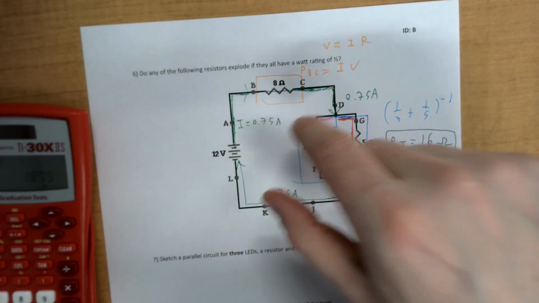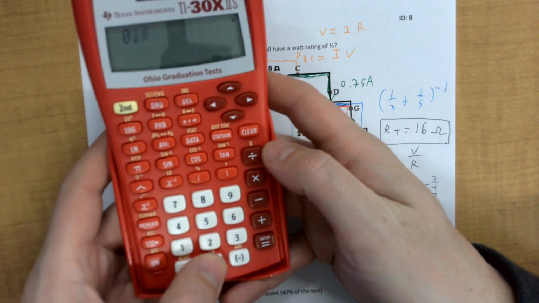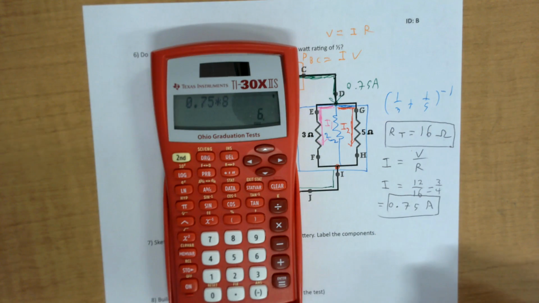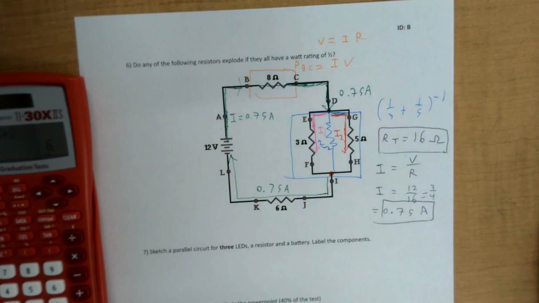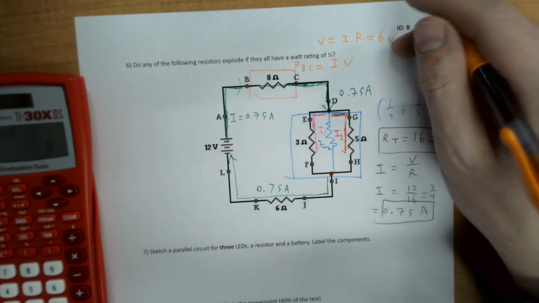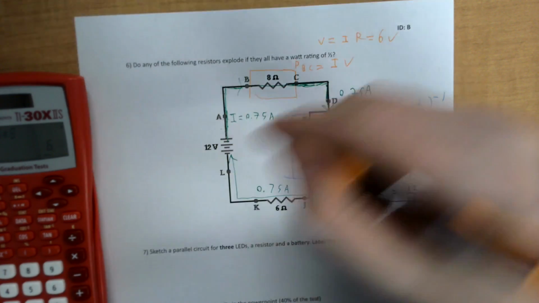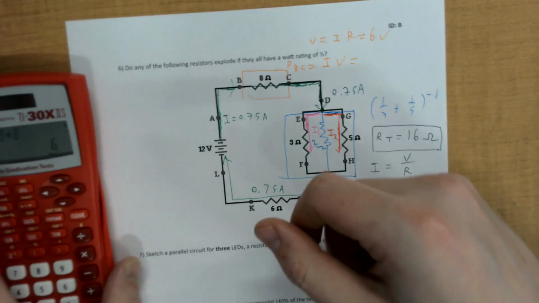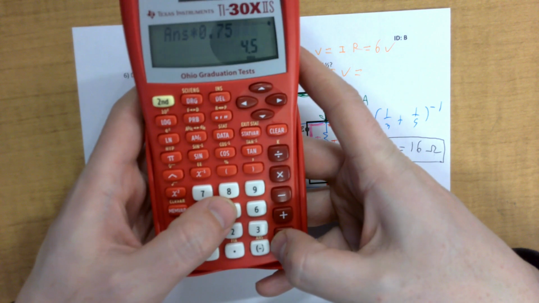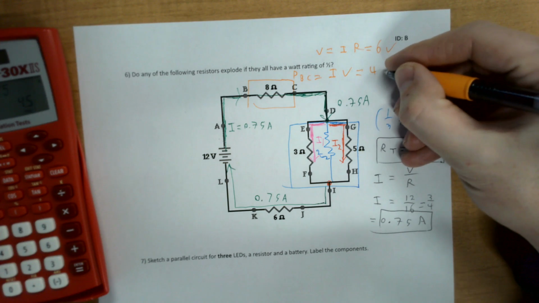So we got 0.75 times the resistance of 8. So 0.75 times 8. 6. Right? So 6. So we know that this has a voltage of 6 volts going through this. With that voltage, we now know that this has a power of 6 times, again, 0.75. 4.5. So we know that there is a power of 4.5 watts for that first component.